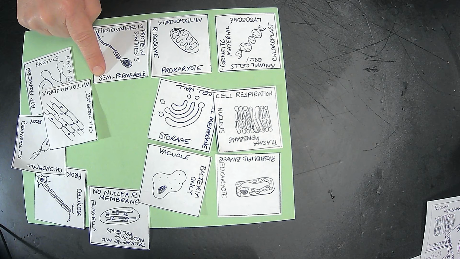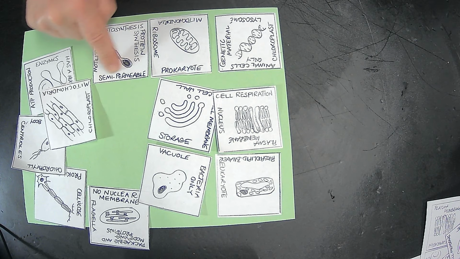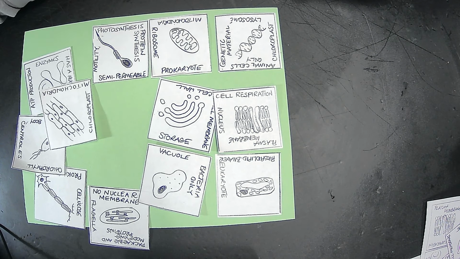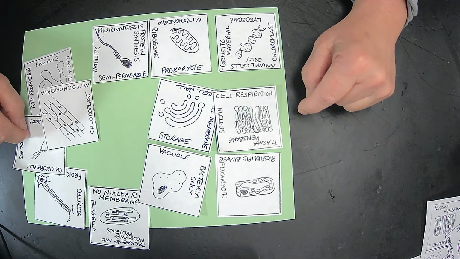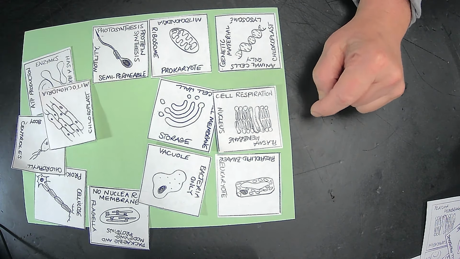Well, they go together, but then we've got to figure out what is mitochondria, which organelle goes with photosynthesis, which organelle goes with semi-permeable membrane, and which organelle goes with prokaryote. Once you kind of get halfway through, everything kind of falls into place, but it does make you think pretty hard.